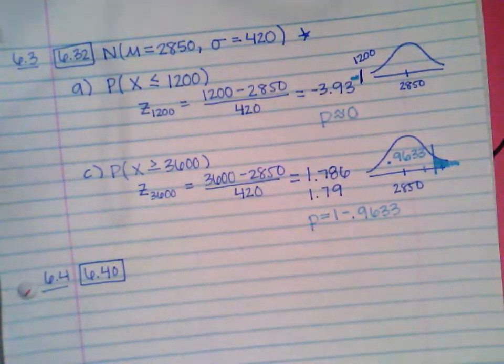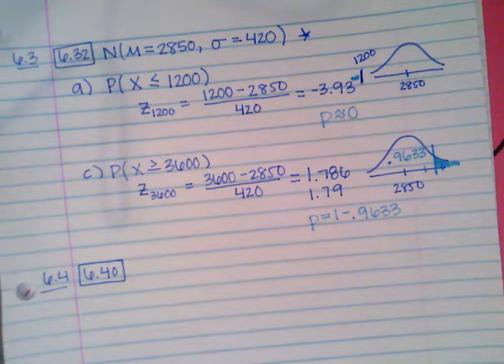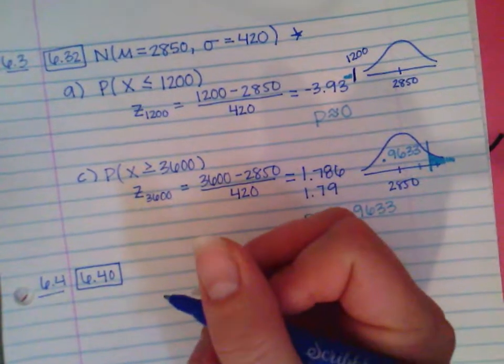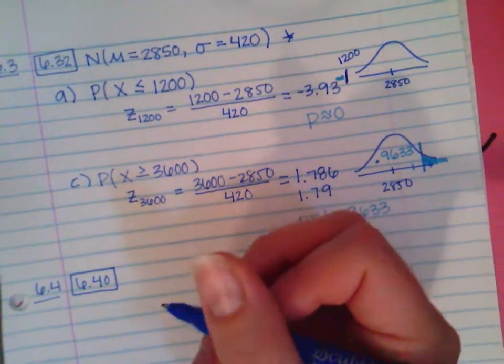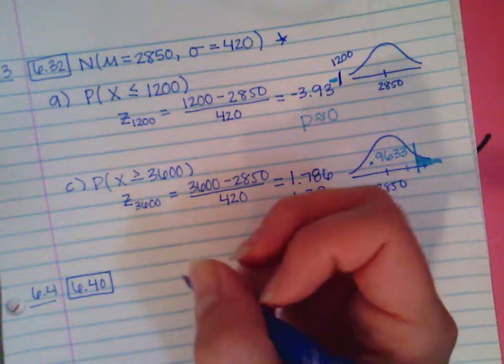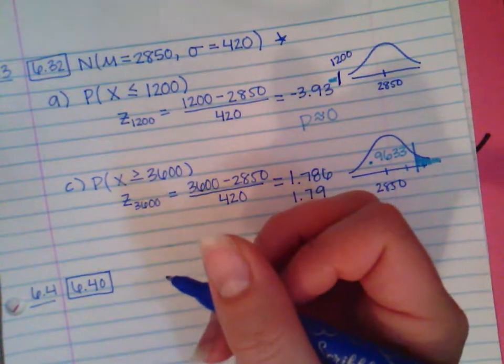All right, so on question 640, it says that there is a fast auto service that provides oil and lube service for cars. It is known that the mean time taken for oil and lube service at this garage is 15 minutes with a standard deviation of 2.4. And they want to guarantee a maximum wait time for its customers.